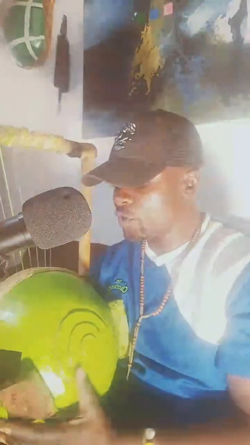The resonator is like a speaker. It produces sound from when you pluck the strings over here. You pluck the strings, it connects to the speaker, then it produces sound so you can enjoy nyatiti music.